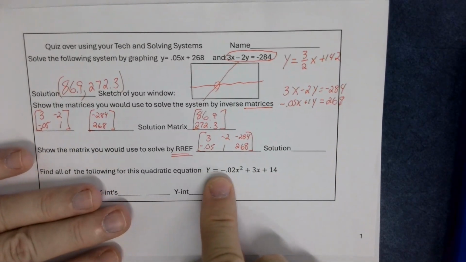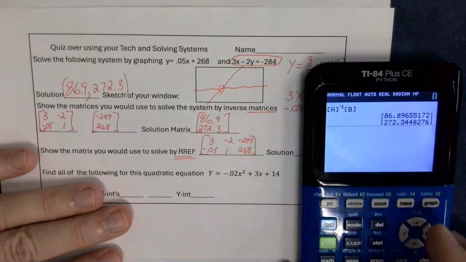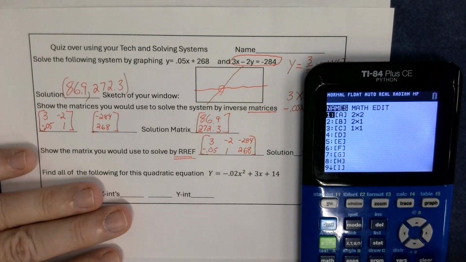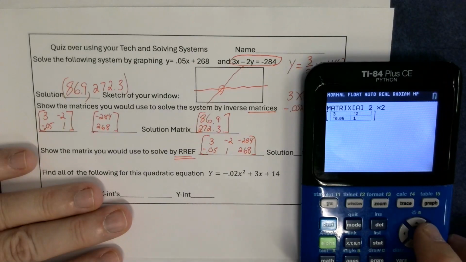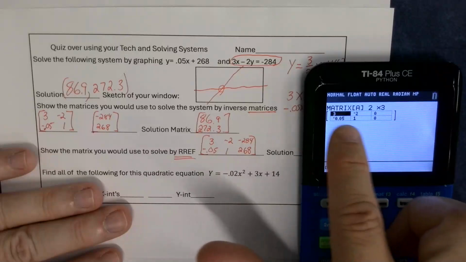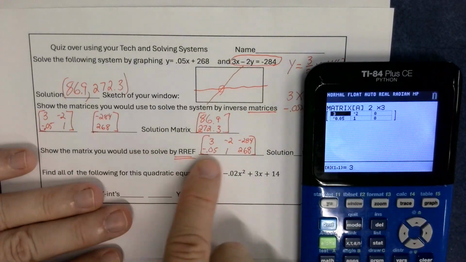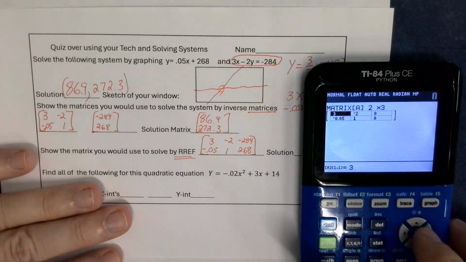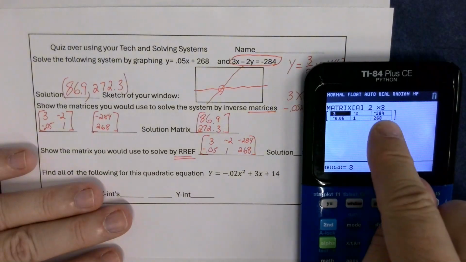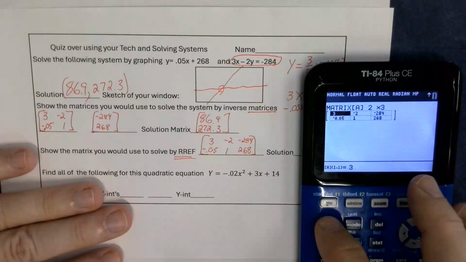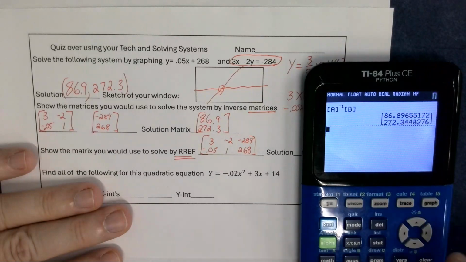Take these ones right here, and I'm going to put them in second matrix, over to edit, and enter. Make this a 2 by 3. And then the last matrix I used for the A are still the same numbers, so I'm going to keep those there. Just need to go to the third column. -284 and 268. So I got my 2 by 3 in there. Second quit. There's my home screen.